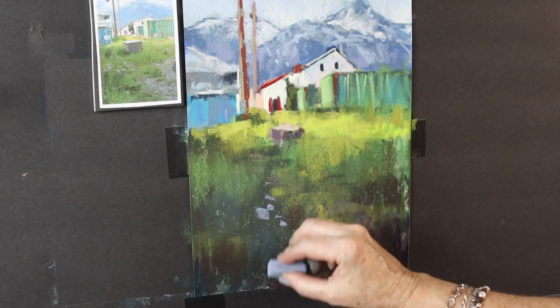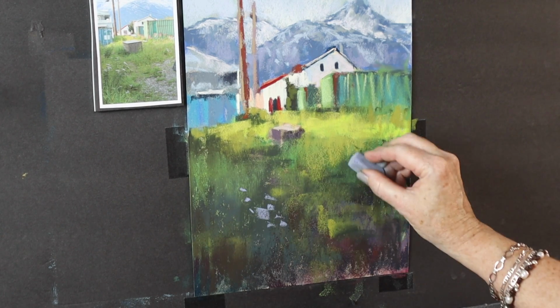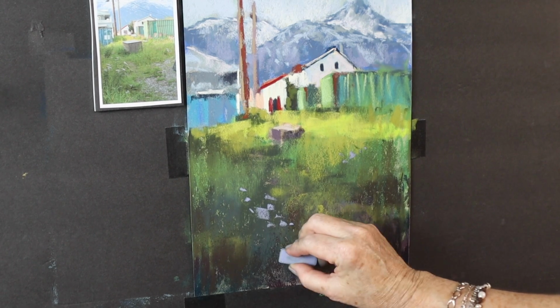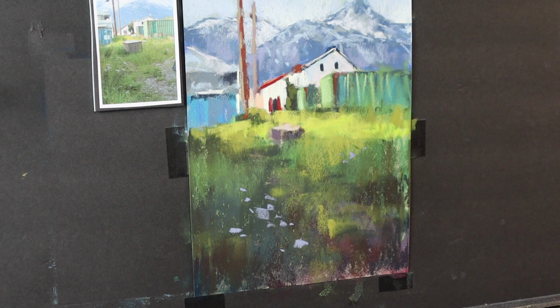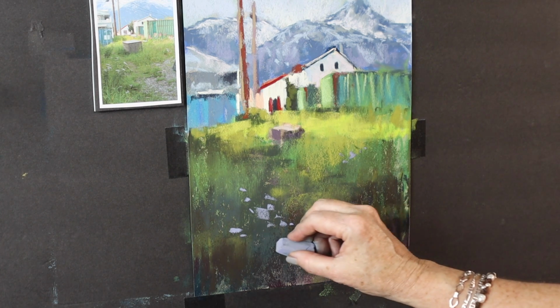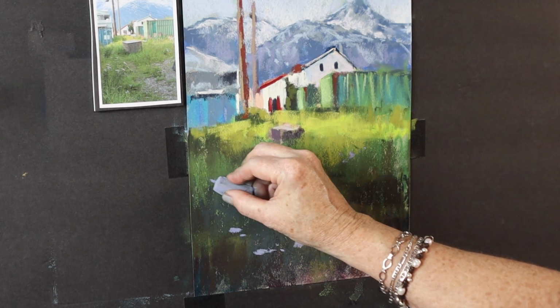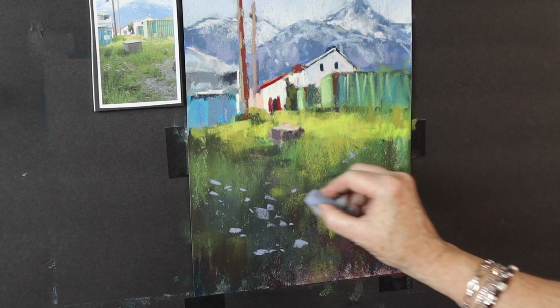Because they're just a secondary feature, right? They're just little wildflowers down in here. So I'm using that nice periwinkle blue because it's in the shadow. They're not going to be bright, they're not going to be white, even though our brain knows that they're white flowers. So our brain tells us, oh, you need to use a light color, you need to use white.